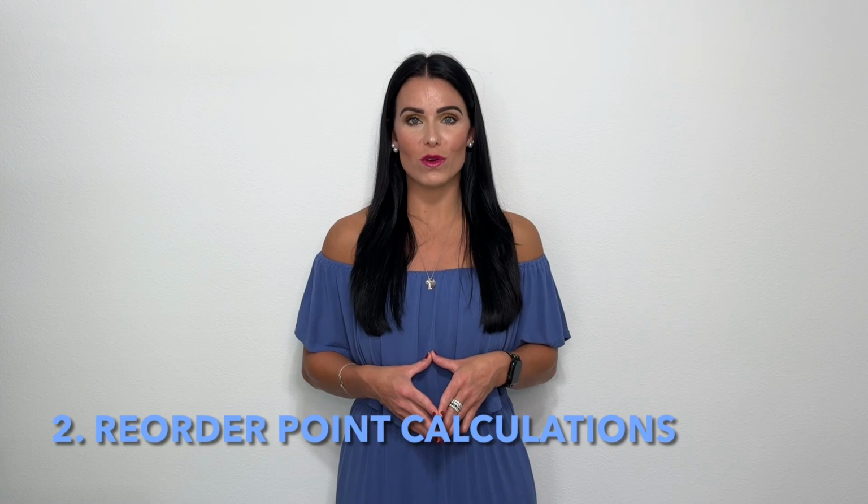Number 2, reorder point calculations. The reorder point is the inventory level that signals when to place a new order. It links directly to demand during lead time, or the expected usage of the item while replenishment is in transit. Because demand and lead times are rarely stable, safety stock is built in to absorb this variability. And this creates a buffer so the system can meet service expectations even if demand increases or supply slows. In practice, the reorder point is the level that converts demand and lead time assumptions into a clear replenishment signal.